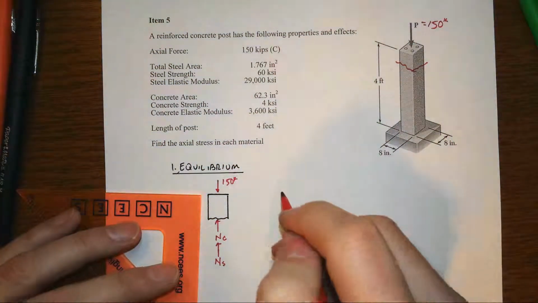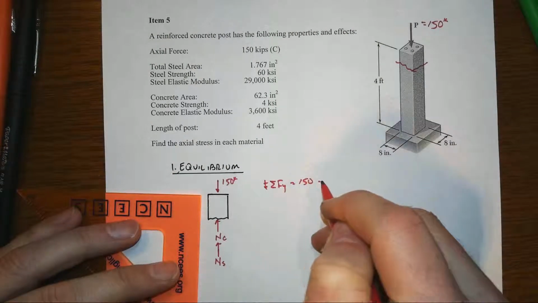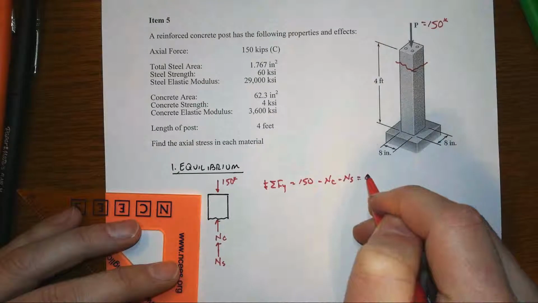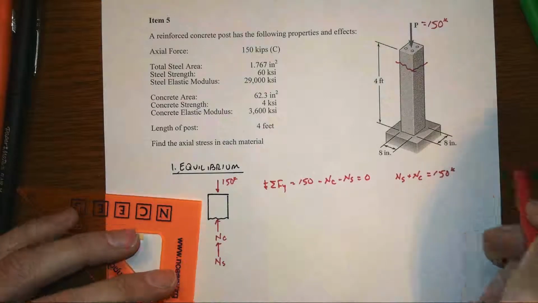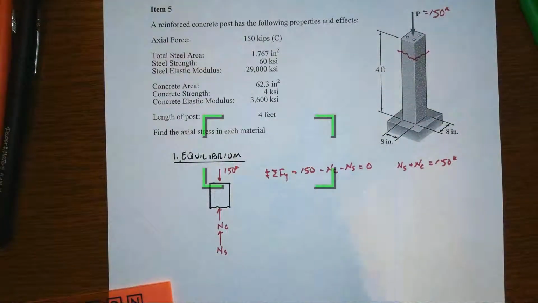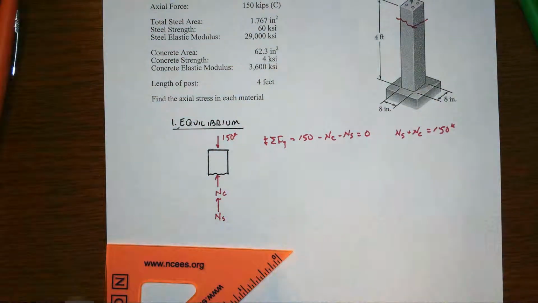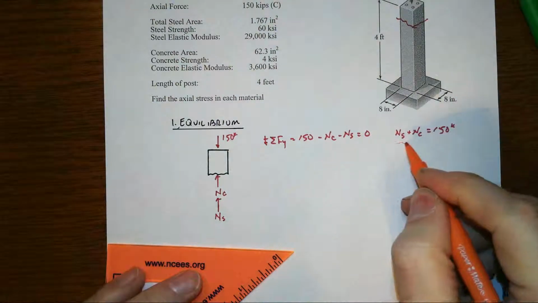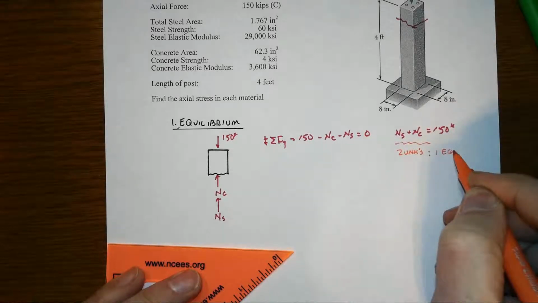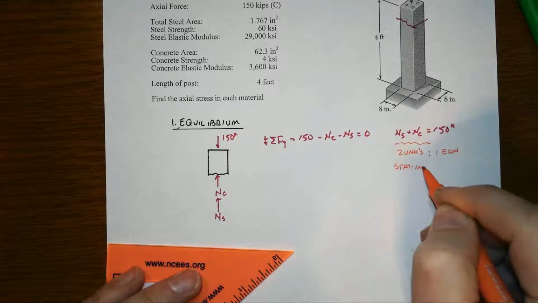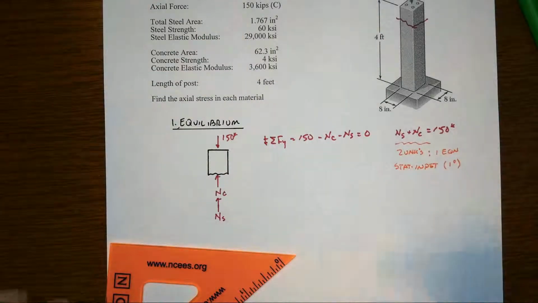And of course this very simple equilibrium equation is going to tell us that the steel and concrete work together to support this 150 kips of total applied force. So that's our first and pretty important first step here. Hey, that's the only equilibrium equation. We've got two unknowns, one equation. That tells us that we are statically indeterminate, and if you cared, to the first degree, meaning we have one more unknown than we have equations available to us.